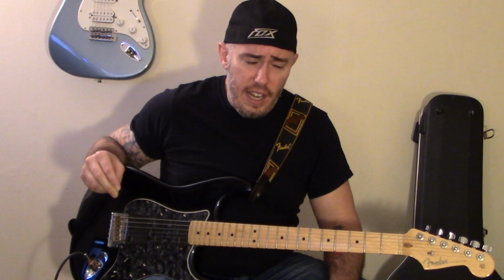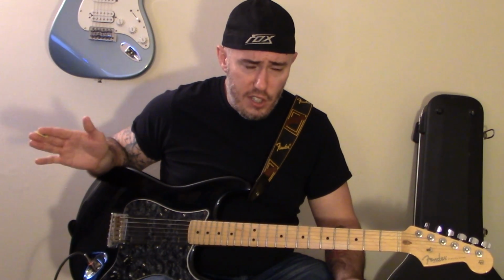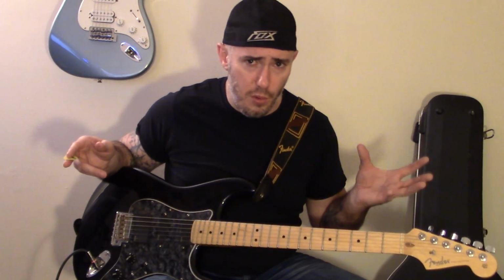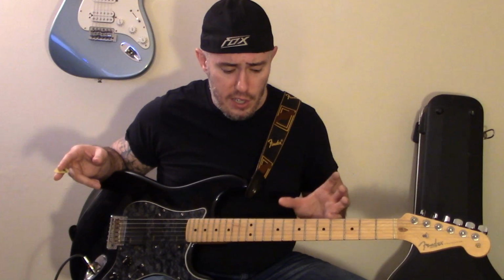So having an understanding of the previous part, that each of these shapes is just 3 notes, is definitely going to help you in manipulating these chord shapes to make other chords. The most common manipulation you're going to want to do is to make minor chords.